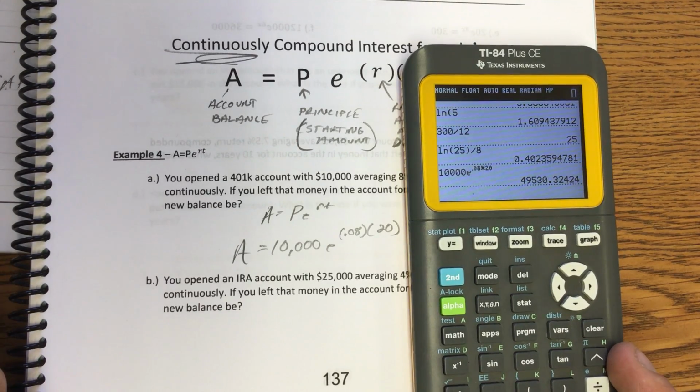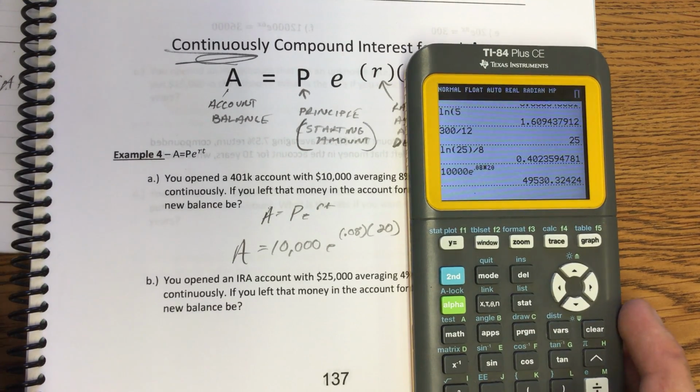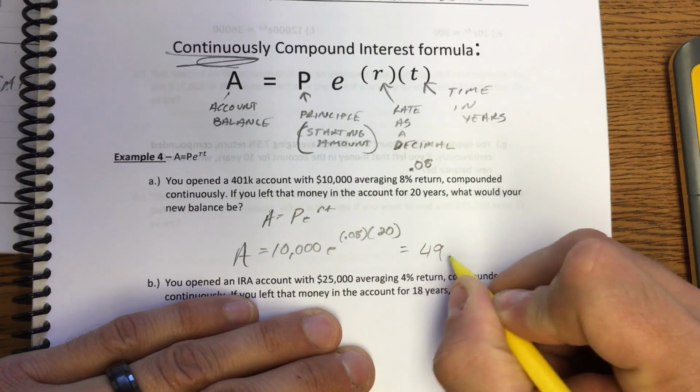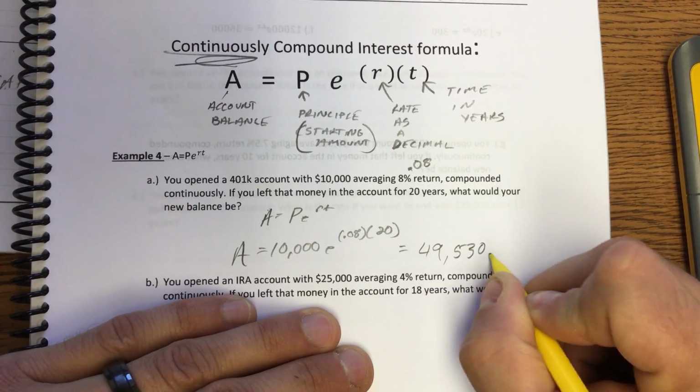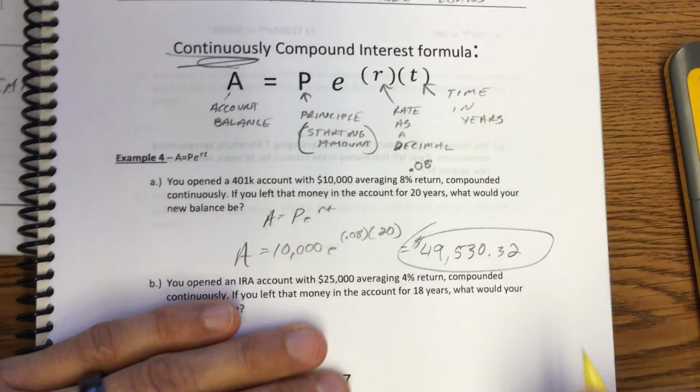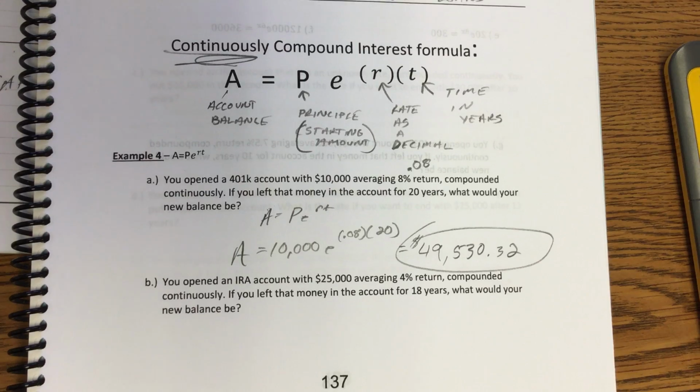Woo, you end up with $49,530.32. Jeez Louise, I want an account like that. Unfortunately, most of our investments don't use continuously compounded interest, but sometimes, like I said, sketchy loans do.